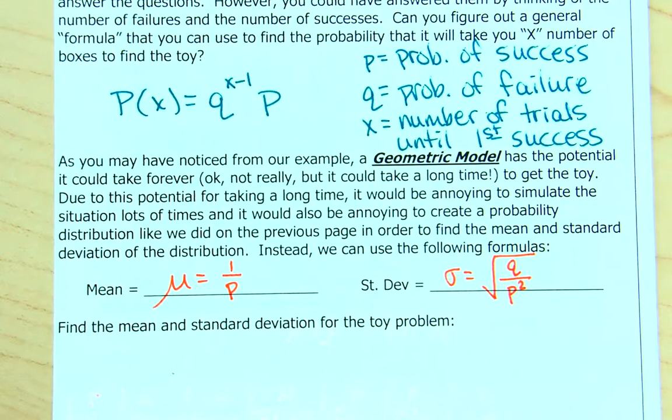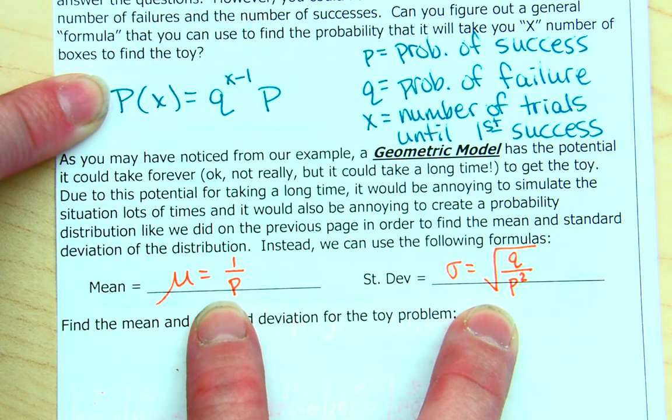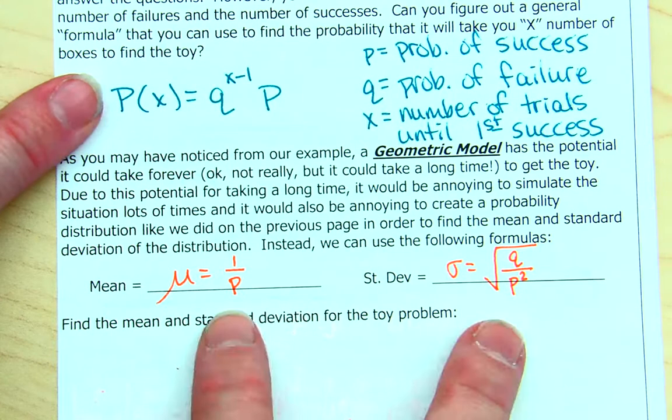Now, these are not on the formula sheet. Sorry. The binomial is, but the geometric is not. So these are one of the few things you have to memorize. Okay? So I would recommend when you first get your test, write it at the top, and then you'll have it.